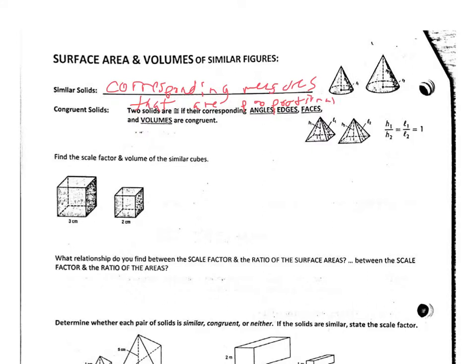In this cone, the slant height would be proportional to the height, to the radius, to the diameter, to all of that. Okay, so we have two cubes. Remember, a cube is going to have the same length, width, and height. So find the scale factor and the volume. Well, the scale factor is 3 over 2, isn't it?